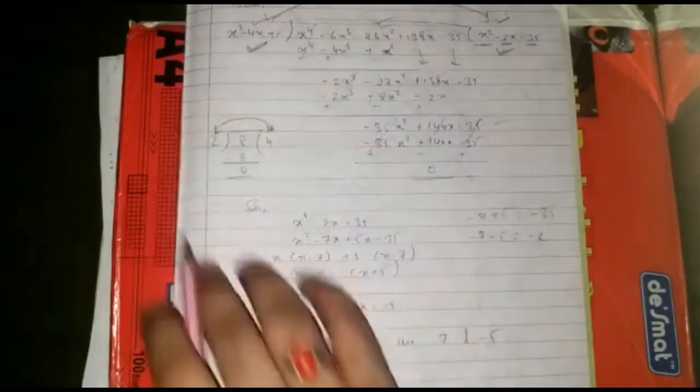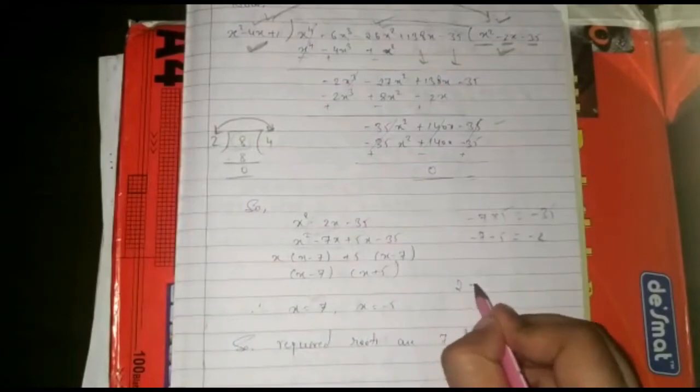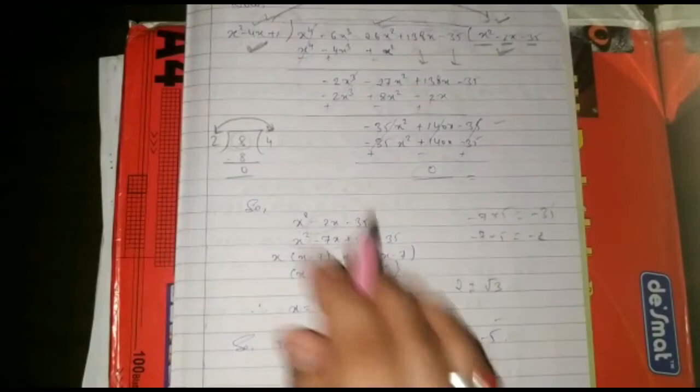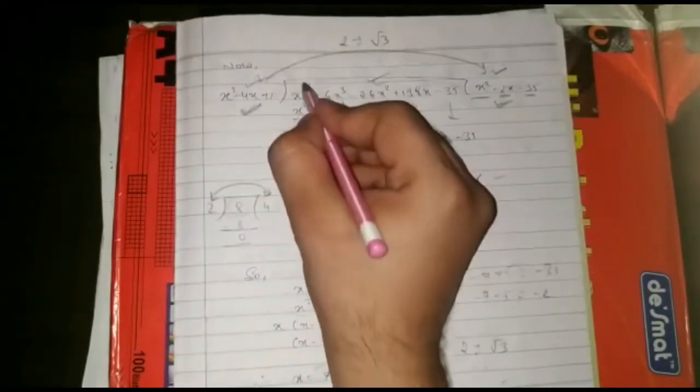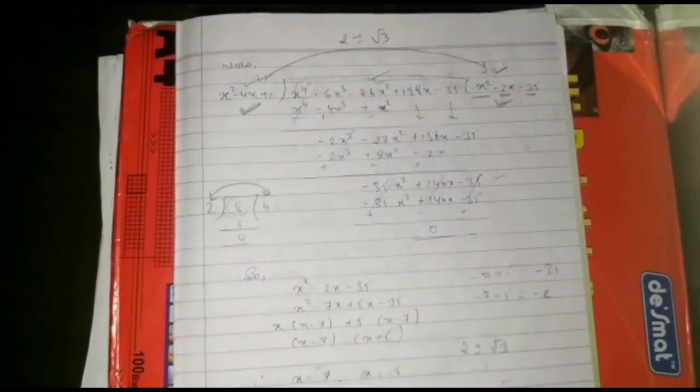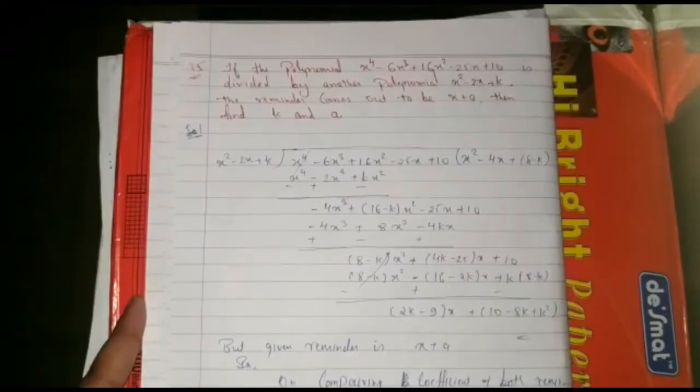Two roots are already given in the question, that is 2 plus minus root 3, and the remaining roots are 7 and minus 5. The highest power of the polynomial is 4, which means this polynomial has 4 zeros. Two are already given, and the rest of the 2 are 7 and minus 5. To understand this question, just see the video twice so that it becomes easier for you to understand.